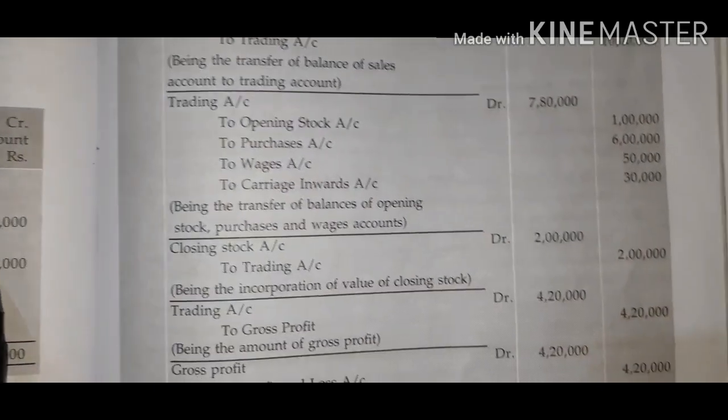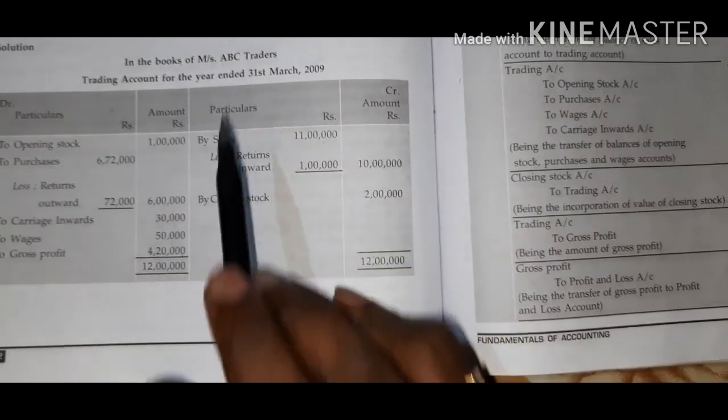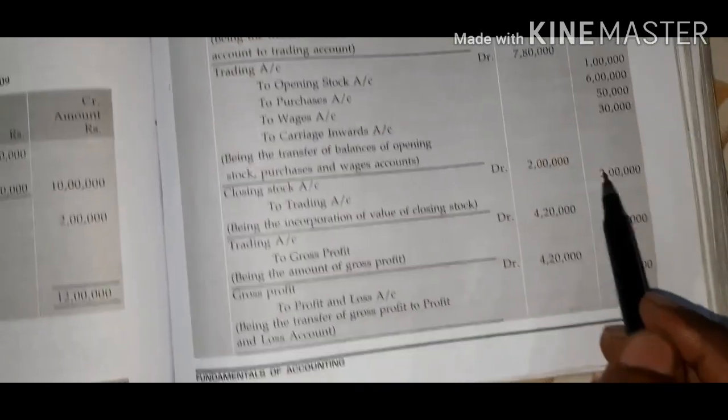Then closing stock account at R2 trading account. Already this entry we have discussed, friends. Closing stock account at R2 trading account, 2 lakhs.